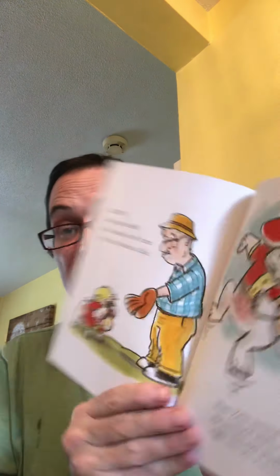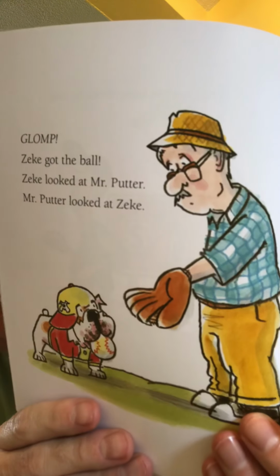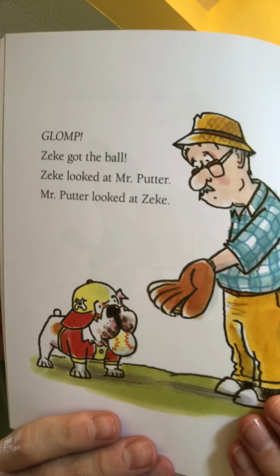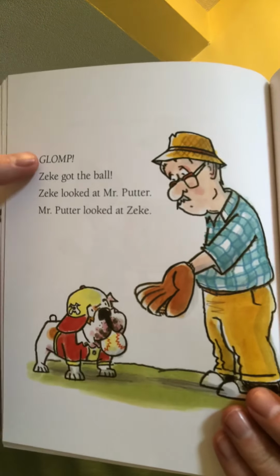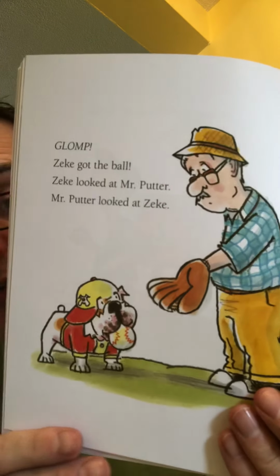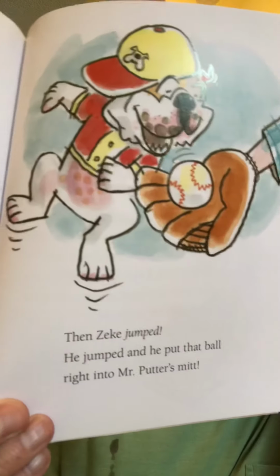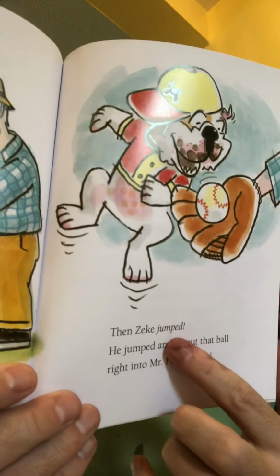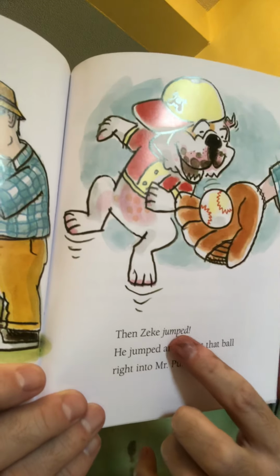Glump! Zeke got the ball. Zeke looked at Mr. Putter, and Mr. Putter looked at Zeke. Mr. Putter doesn't look very happy. See how I read this? I stressed this word glump because it was in big letters, and look at the exclamation. Then Zeke jumped. He jumped, and he put that ball right into Mr. Putter's mitt. So I read with excitement, and I stressed this word, jumped.